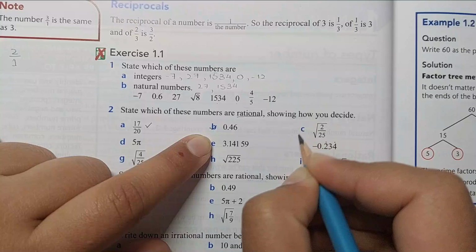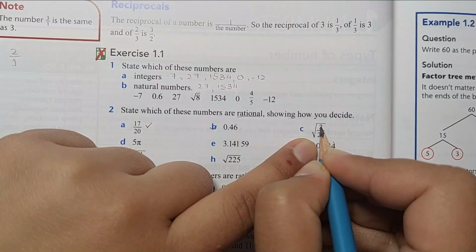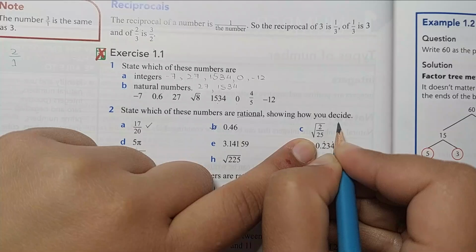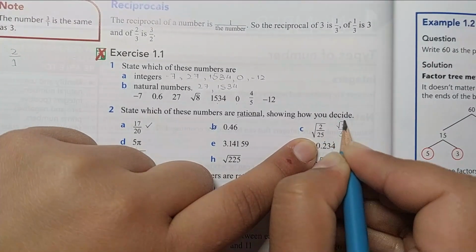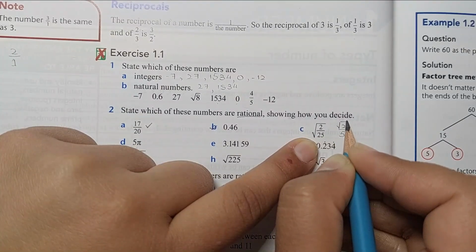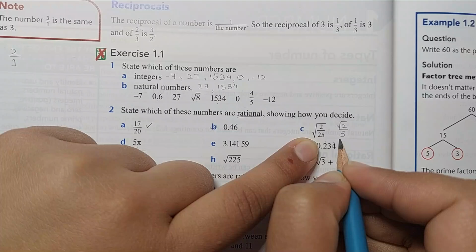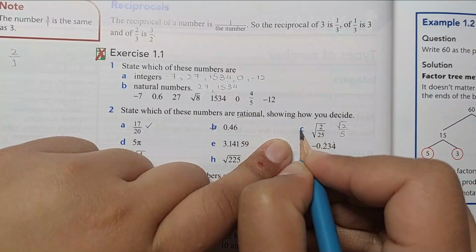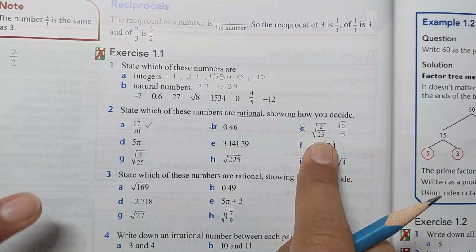Okay, this is a square root of numbers. So as you can see, there is root 2 and root 25. We can solve this. Root of 25 is 5. Root 2 is an irrational number. When an irrational number is multiplied by a non-zero rational, it still remains irrational. So this is irrational, right? This is the reason we are using over here.